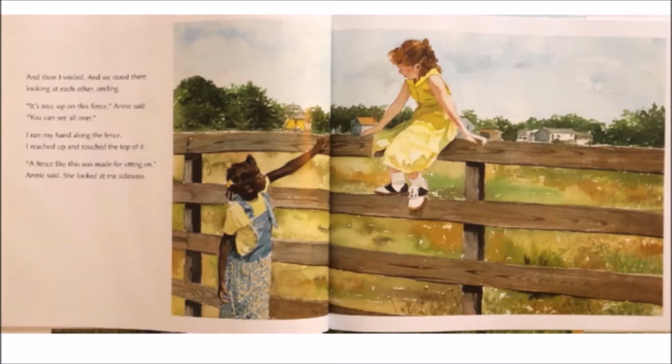And then I smiled, and we stood there looking at each other, smiling. "It's nice up on this fence," Annie said. "You can see all over." I ran my hand along the fence. I reached up and touched the top of it.